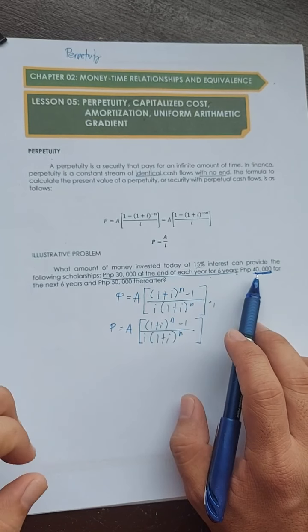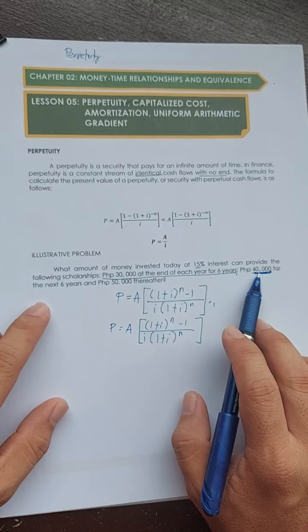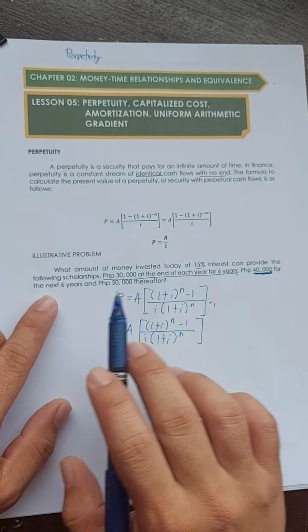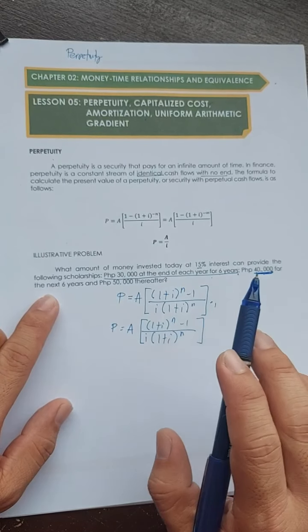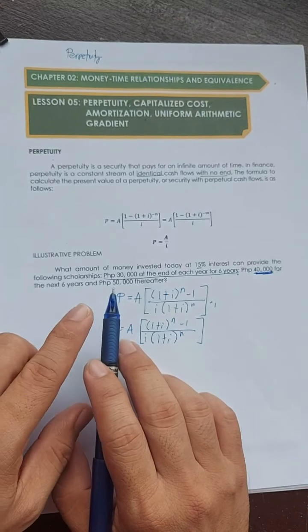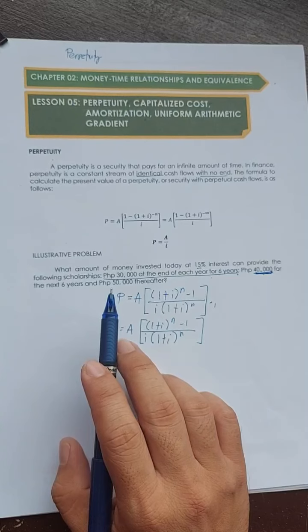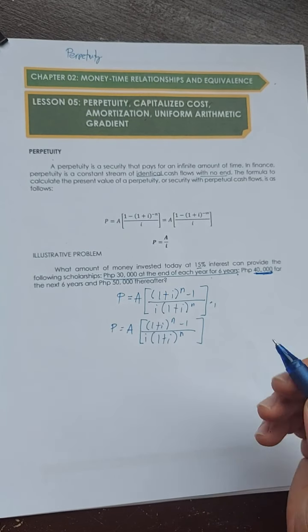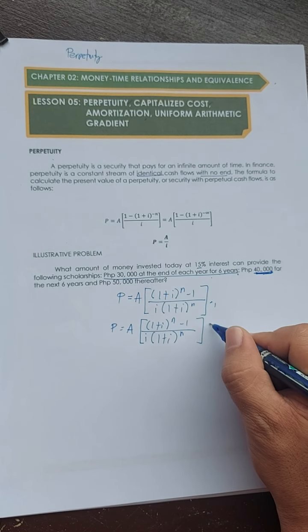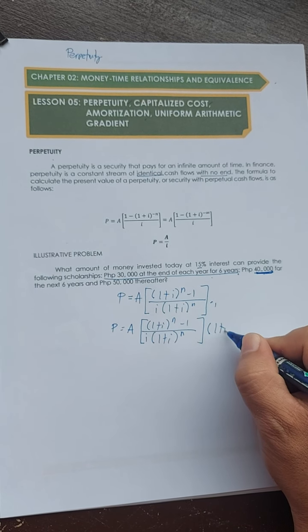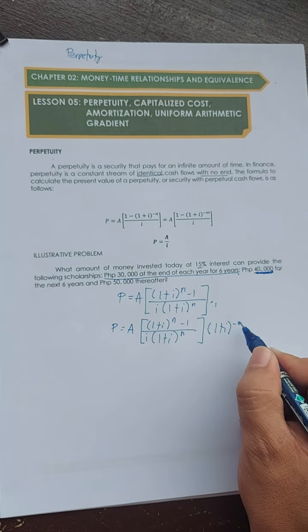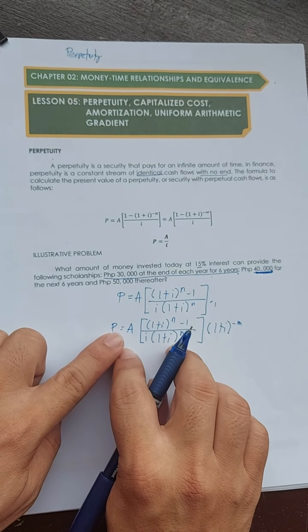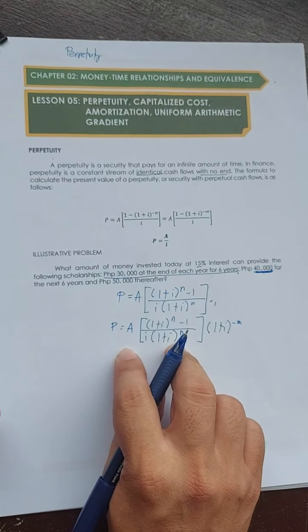from the investor or from the investment, our focal point is on the 6th year. This is the 7th year already, no? So I transfer it on the 6th year and then from the 6th year to the present time. So we have a factor here of 1 plus i raised to negative m, to transfer this amount to the present day or present time.